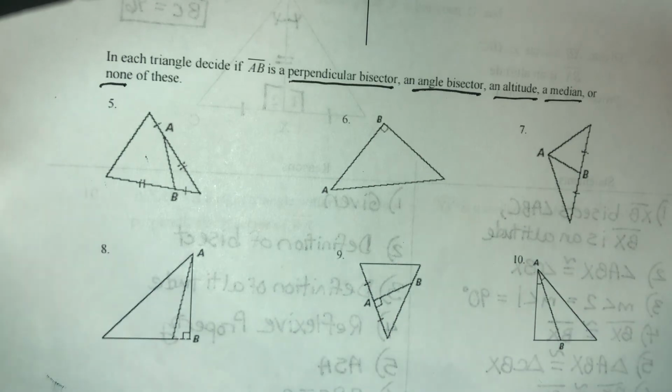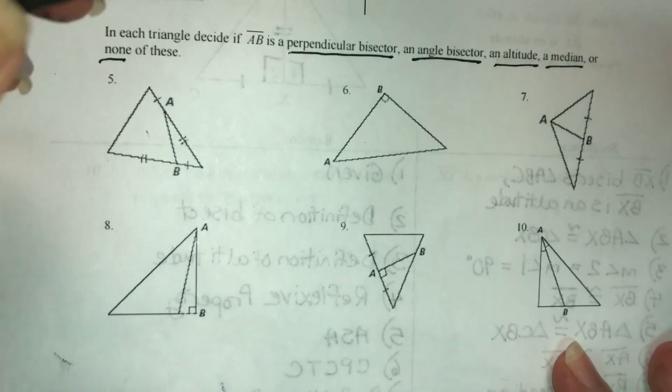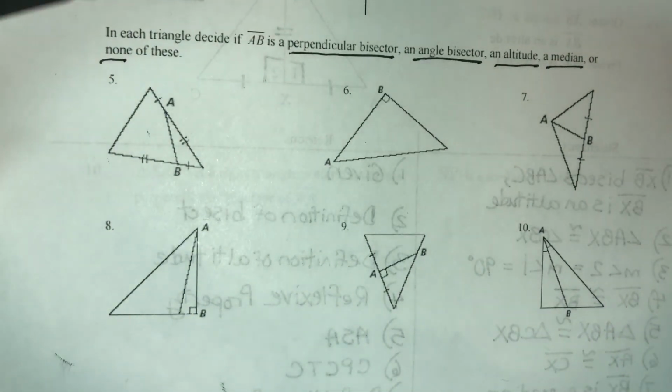What I would like you to do now is pause your video and take a look at these pictures and see if you could label each one of these 6 triangles with the correct type of special segment that you see on them, or none. Okay, so pause the video. All right, I'm going to assume that you have done so.